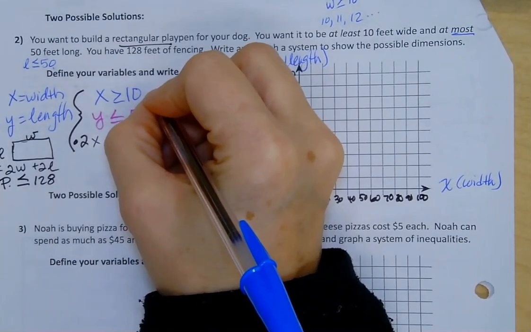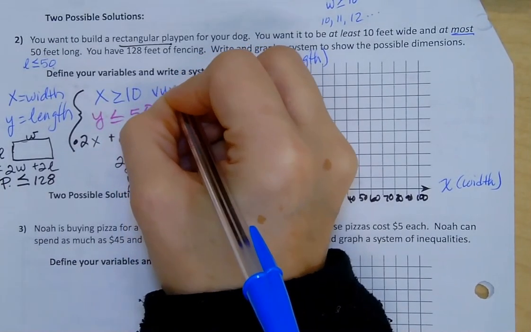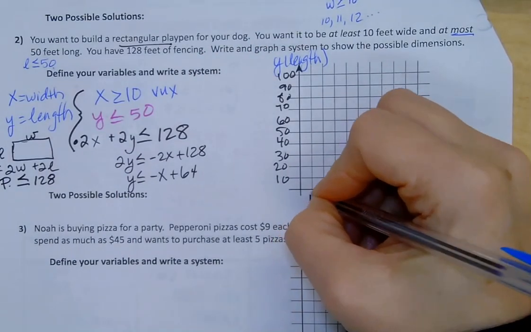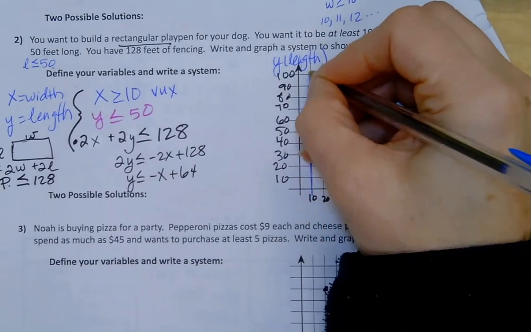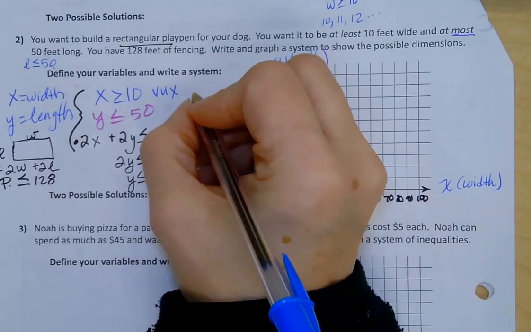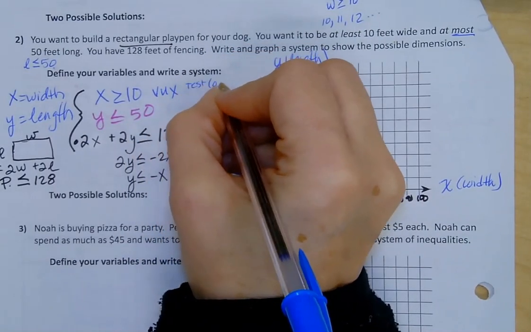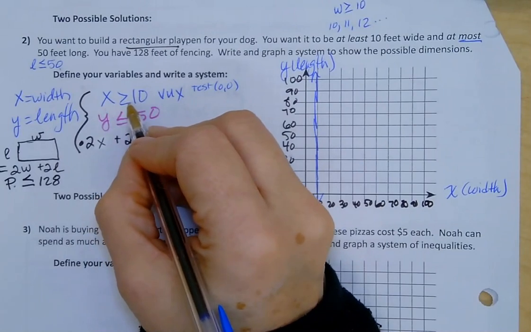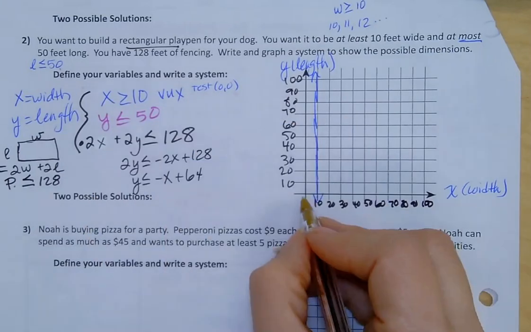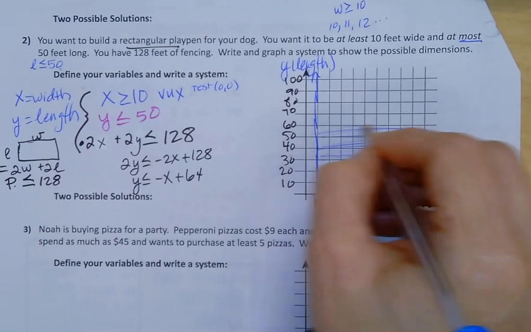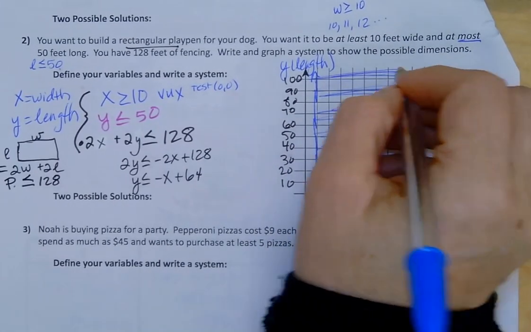All right, let's go ahead and get our inequality boundary lines on here. X is greater than or equal to 10 is going to be a vertical line because that's a vertical line. So I'm going to have a vertical line right here at 10. It can equal 10, so I'm going to have a solid line. Okay, if my test point is 0, 0, then 0 is greater than or equal to 10 is false, which means 0, 0 didn't work, so I have to shade in this direction.